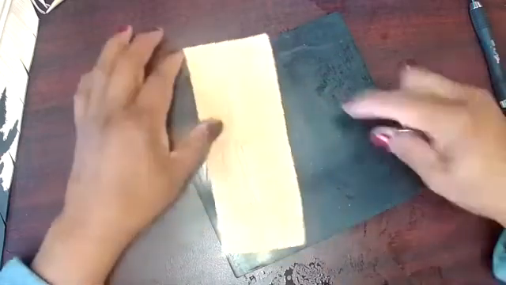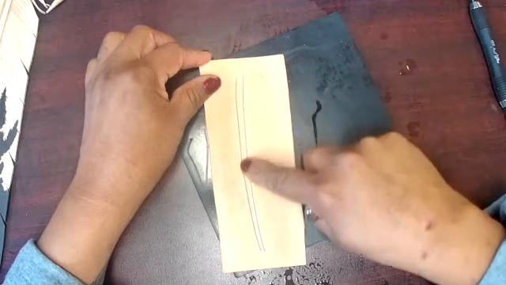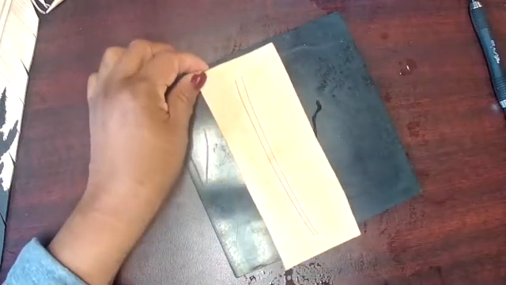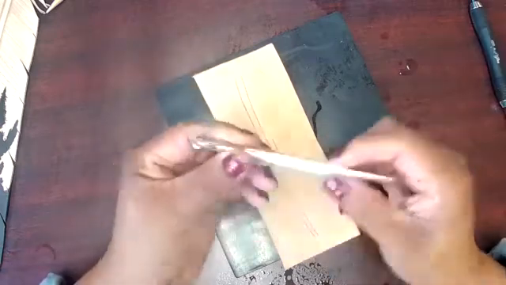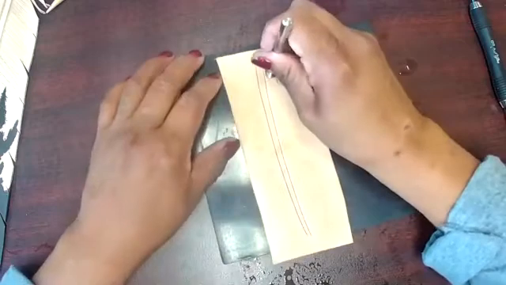There. And see how it started out thick and it went down thinner. So that's what you want to do. And then I'm going to use my bevel again. The thicker piece of the metal goes towards the hairline.